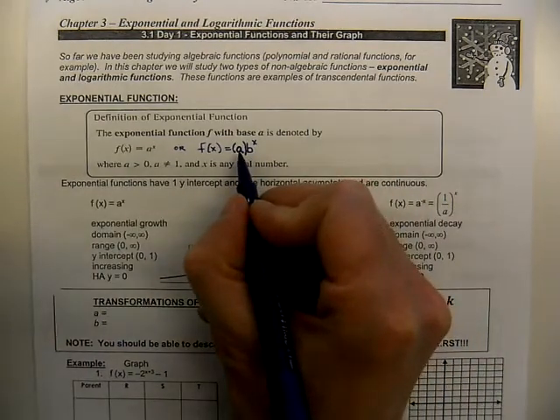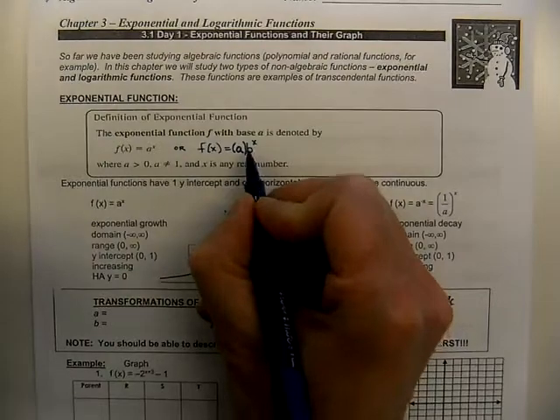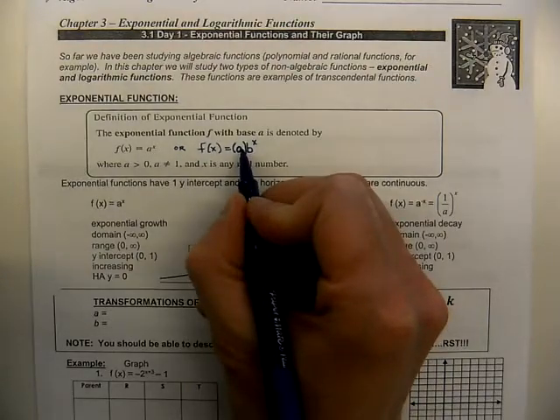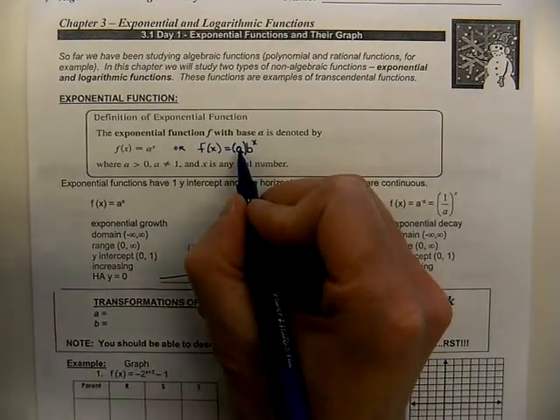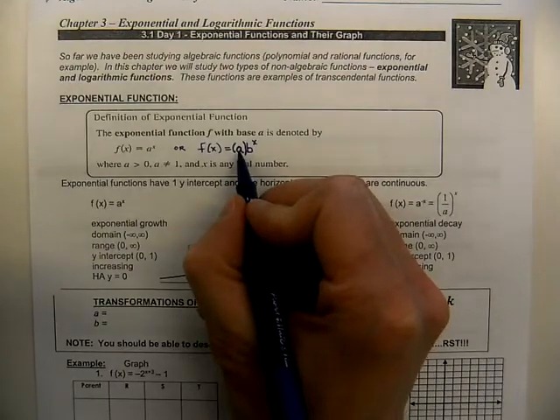So this a would represent your vertical stretch or shrink, or it could be the location of the negative. That way we can still have a positive base, and we just put the negative sign here. We park it in front as a separate factor. And that's more typical of what we've done with transformations in the past. We've always used a for the stretch or shrink, or the location of the negative sign.